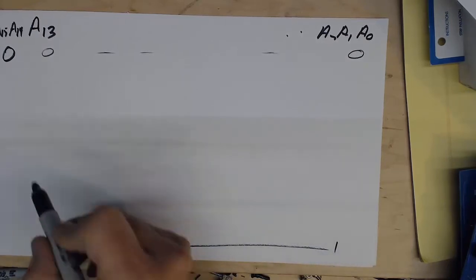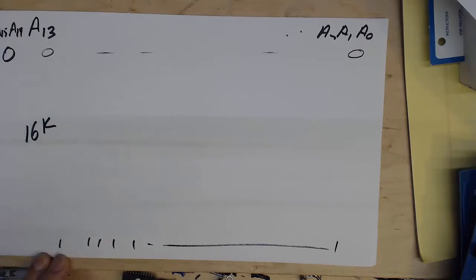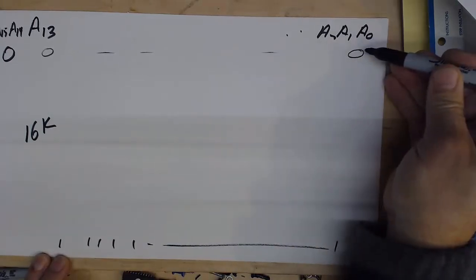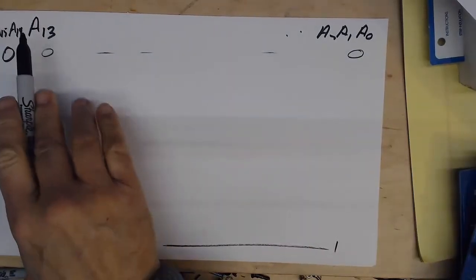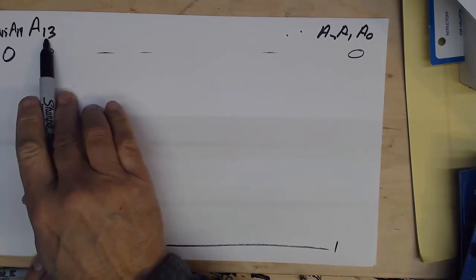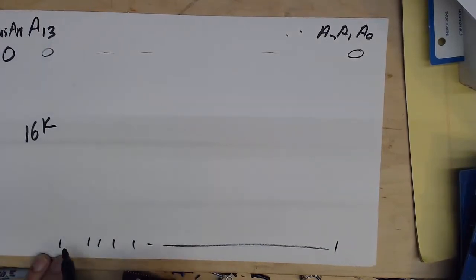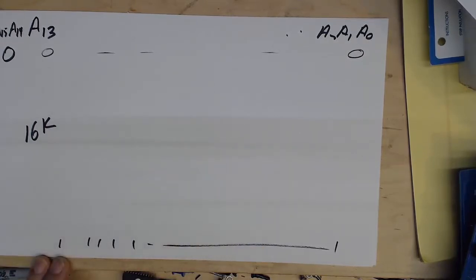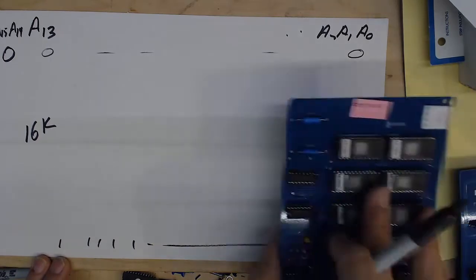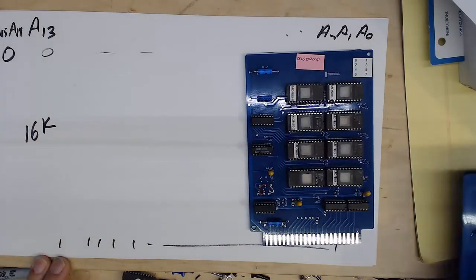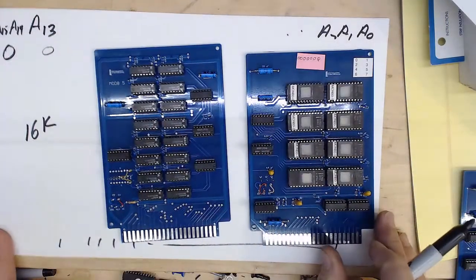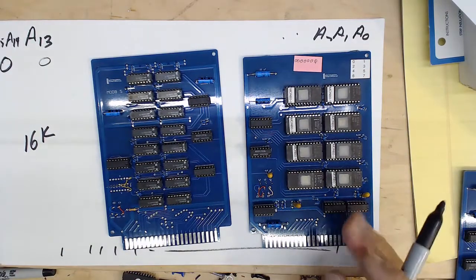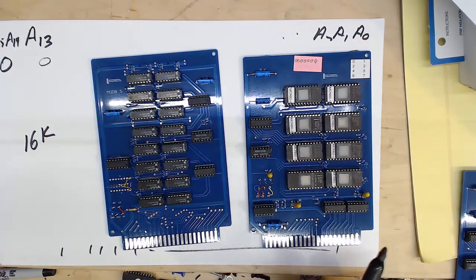Okay, and so that gives us a total of 16,000 addresses, because that's how high we can count with these 14 bits: we can count from 0 up to the 16K with that many bits. So we have got 16K. What we want to do is place these memory boards somewhere in that 16K so that when the processor goes out and it's looking for a memory location, it knows how to find it.